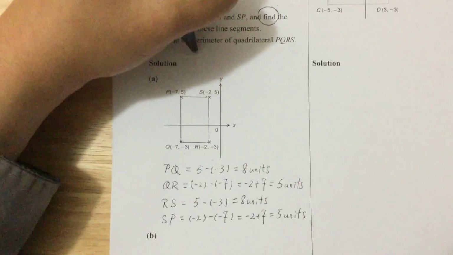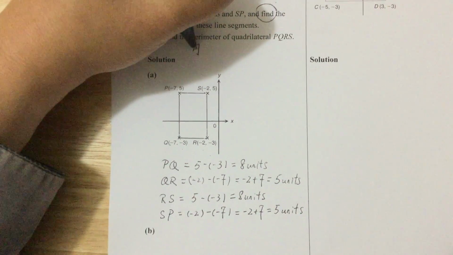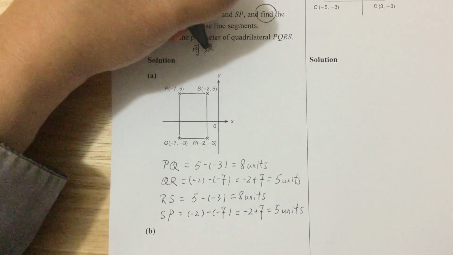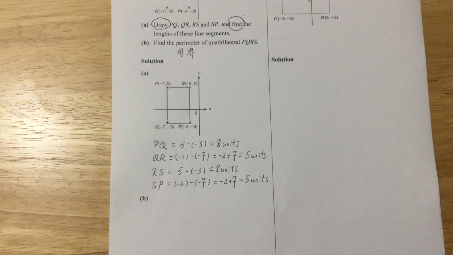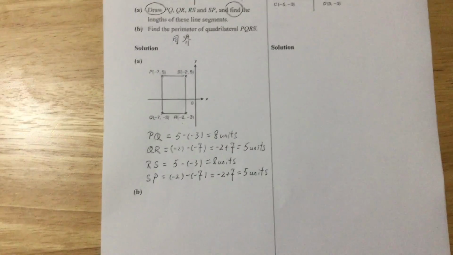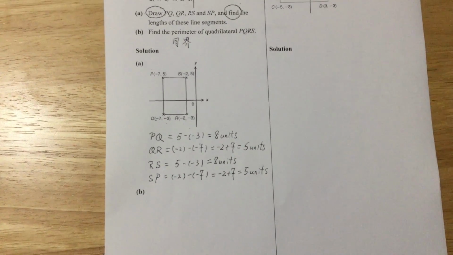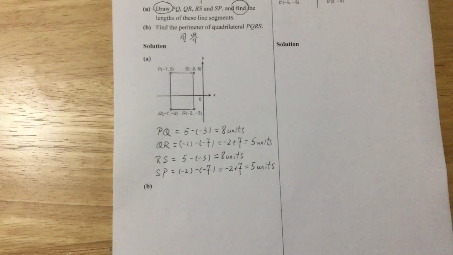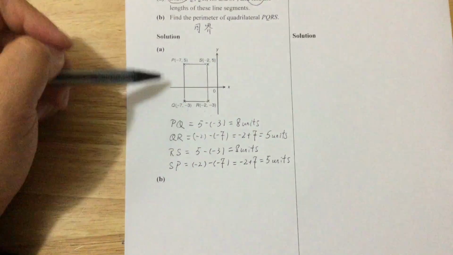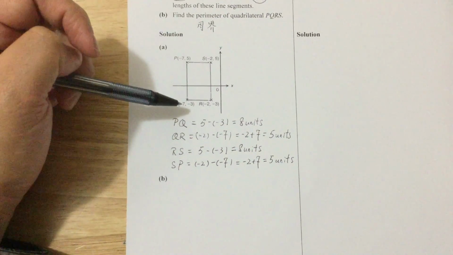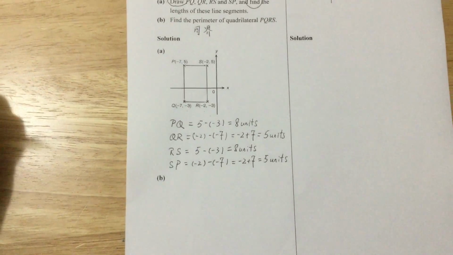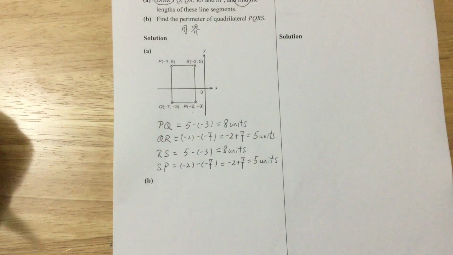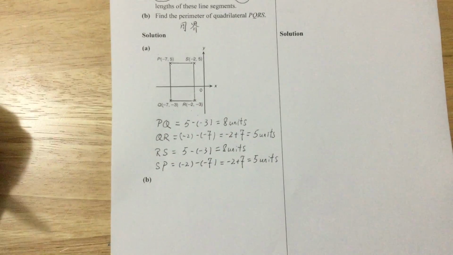Part B means that you are going to calculate the perimeter. In Chinese, this is called 周长. Don't mix them up. You must know these words immediately in your calculation and even in your test and your examination. This is really important for you to know. So what's the meaning of the perimeter? That means that you are going to count all the lines surrounding this figure. So everything. I give you 10 seconds to find out the answer.